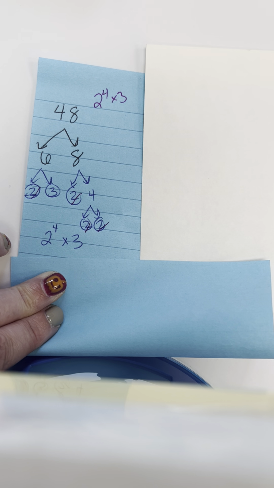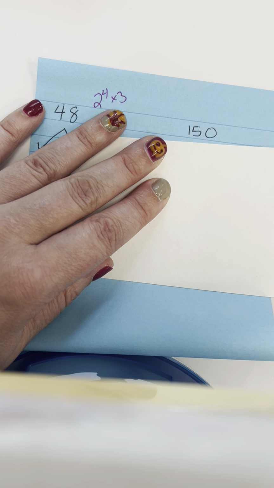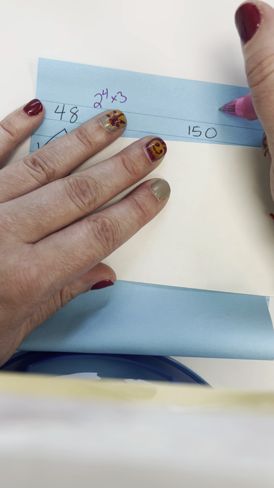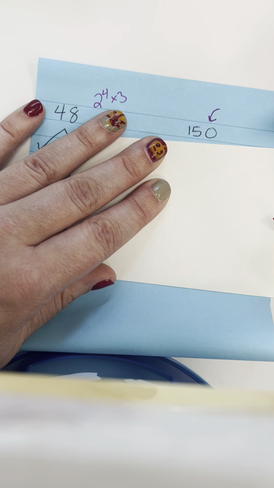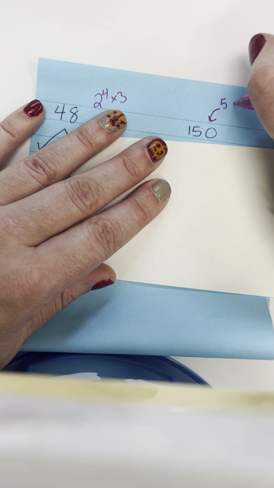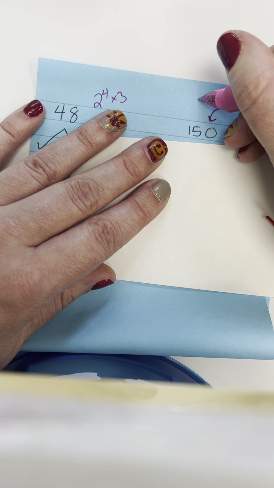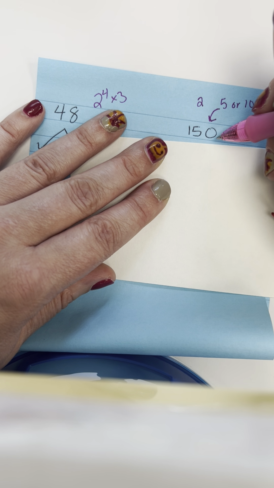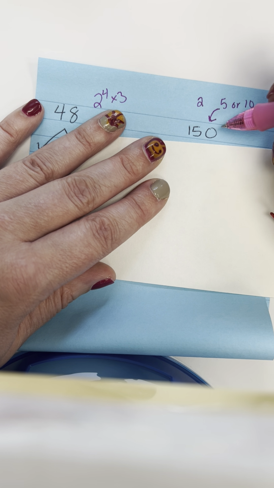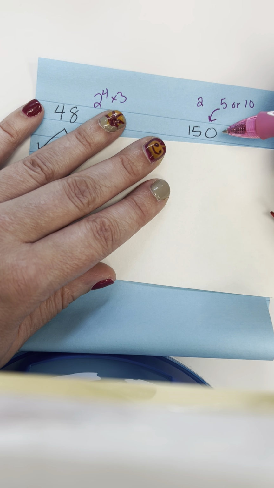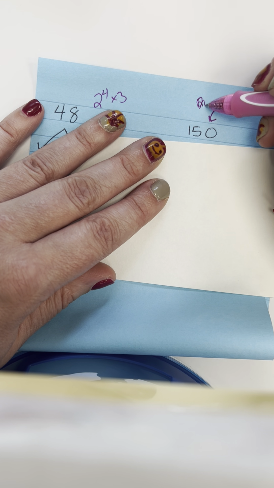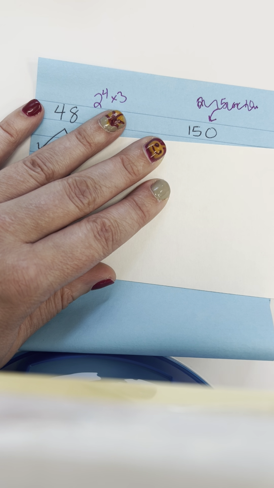So here we go. I'm gonna see if you can get this one. I want you to break down 150. Now, hint, it ends in 0. So either 5 or 10, also 2, could equal it. So numbers that end in 0, 2, 5, and 10 can always equal them. Always. So go ahead and pick one of those and break it down. And then I'm gonna pause. Or you pause the video, not me.